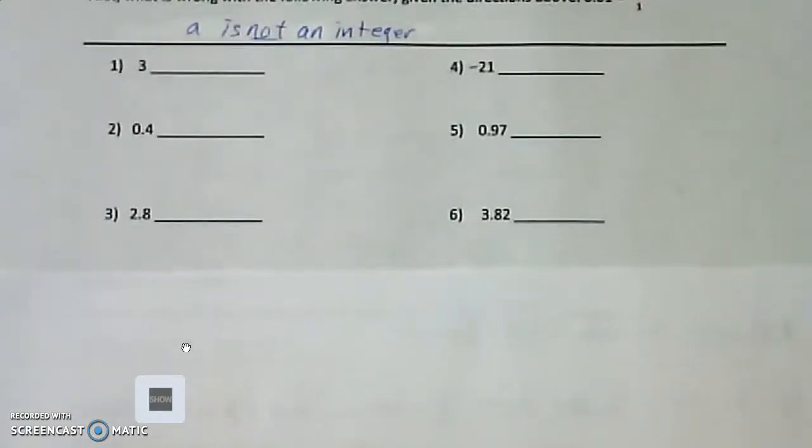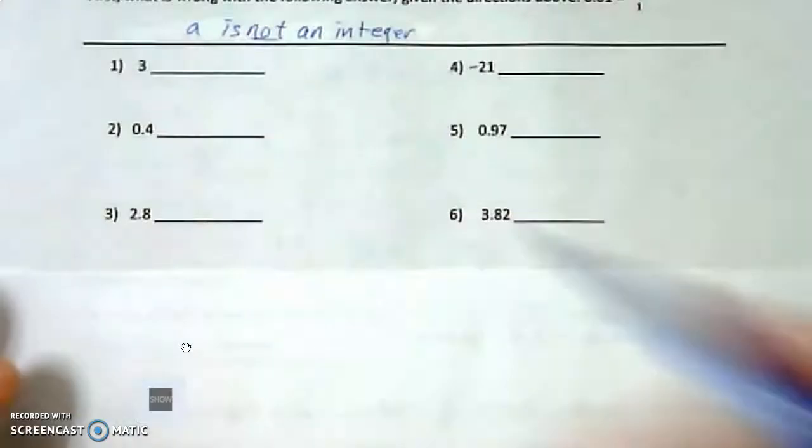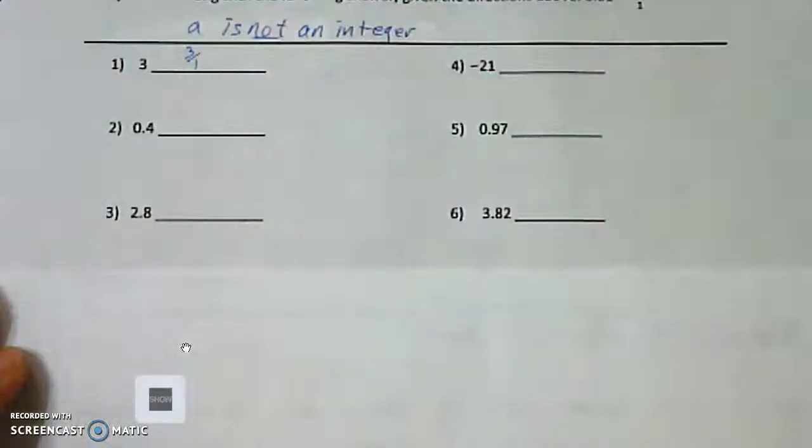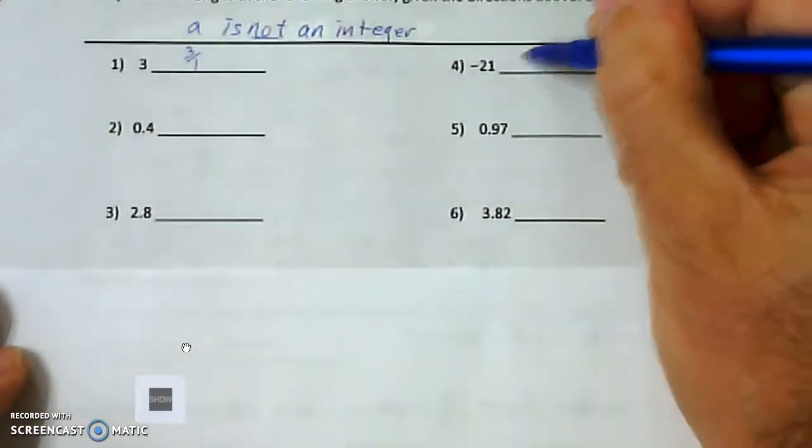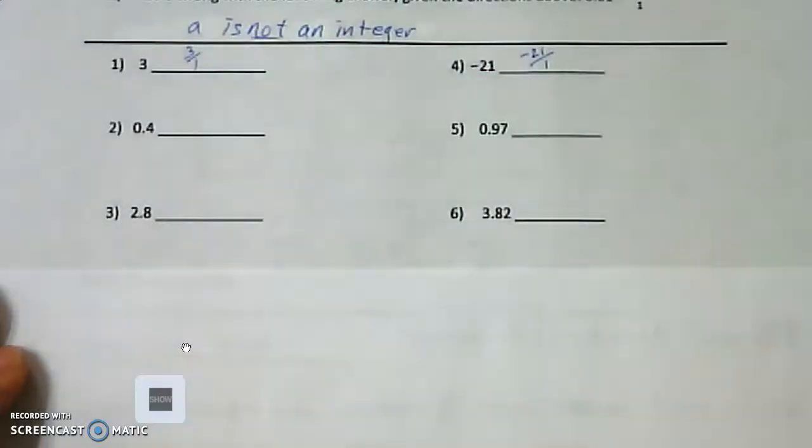them in the form A over B, and I'll go ahead and start answering them, assuming you tried them on your own or not. I think we saw this one on the front of the paper. 3 over 1, done. Again, you could write 6 over 2, etc. We went over all that. Negative number does not change anything. Negative 21 over 1.